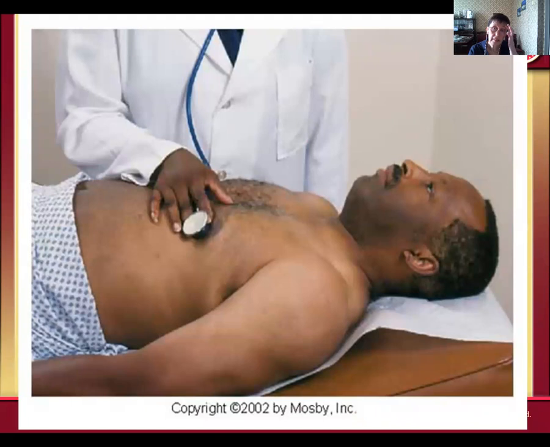You should understand that you should auscultate the patient in different positions. First of all, you auscultate the patient in supine position, and we see here that the stethoscope is put at the apex of the heart, so we auscultate for the mitral valve.